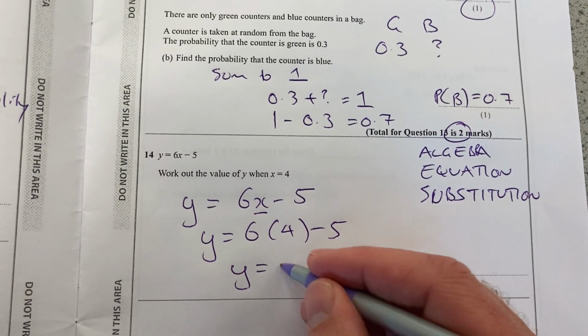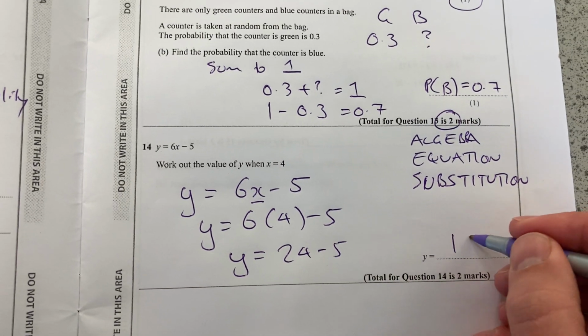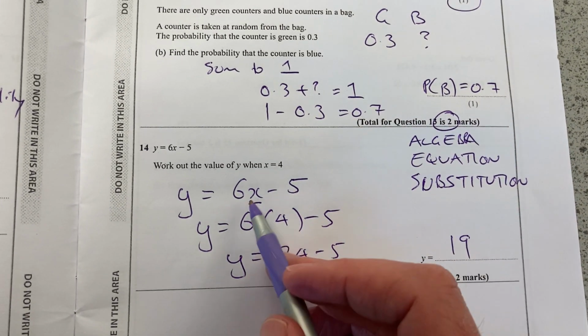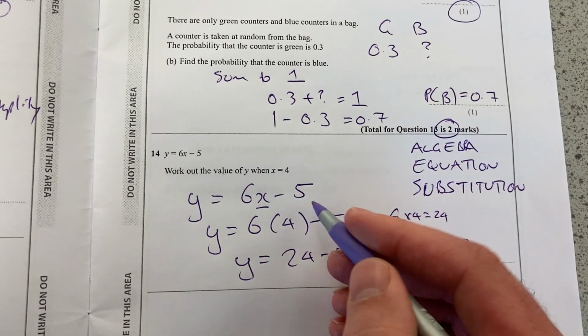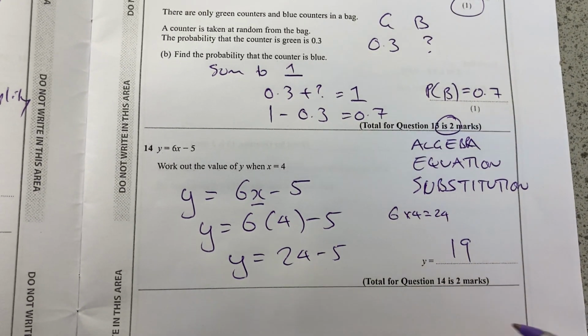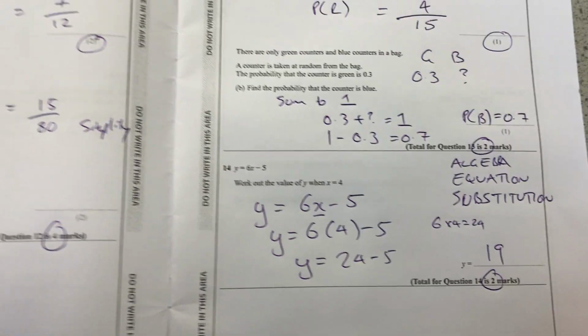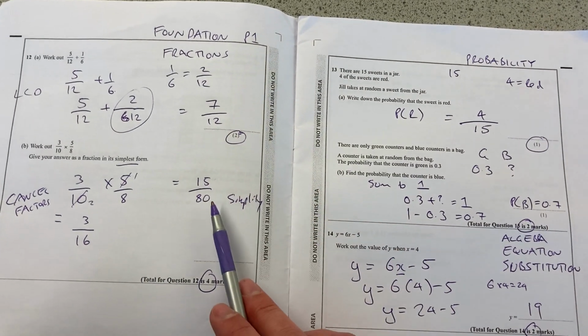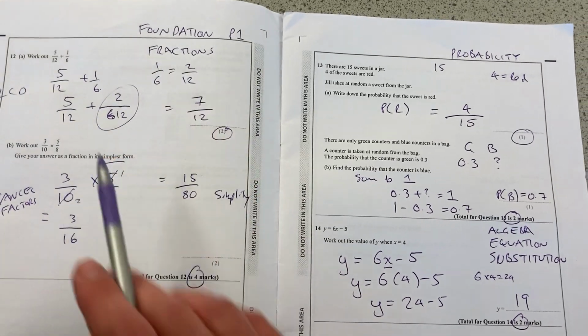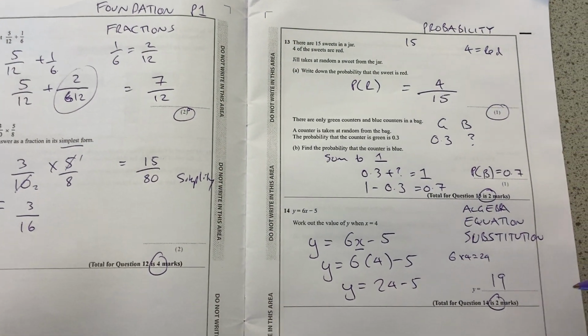So y equals 24 minus 5, which is 19. 6 times 4 is 24. 24 minus 5 is 19. And there you go, that's another 2 marks. So there we go. That's 3 quick questions. Adding fractions and multiplying fractions in a fractions question, probability, and algebra.